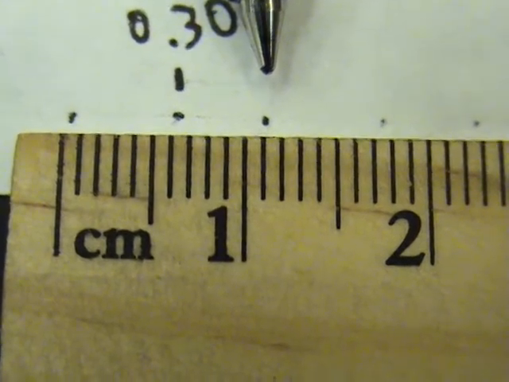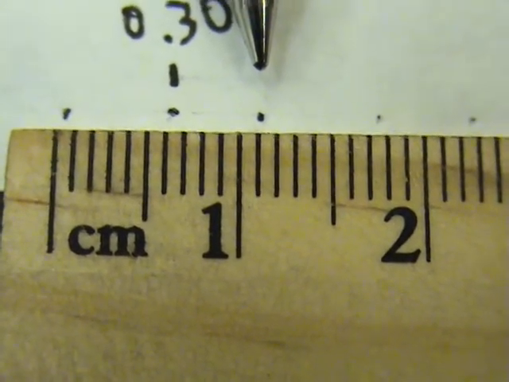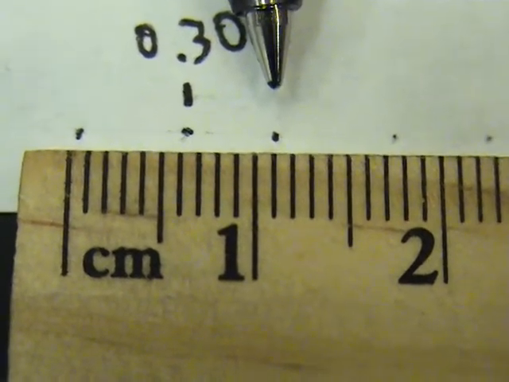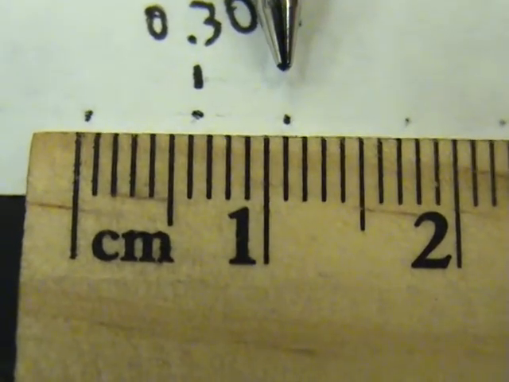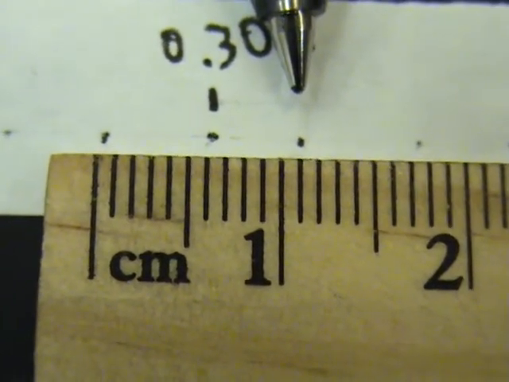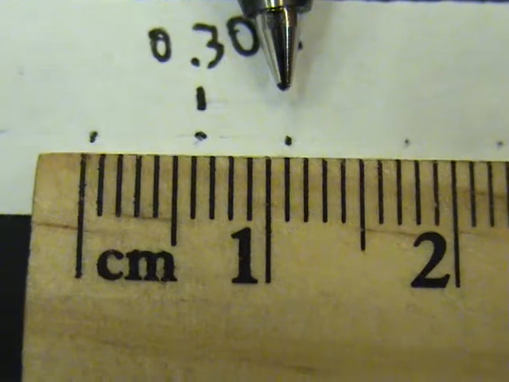That looks to me like almost on the 1.1 line. So you make your judgment. Is it on the 1.1 line or is it before it? If it's before the line, you're going to say 1.09 or 1.08. If you think it's right on the line, then you would say 1.10 would be your final measurement.